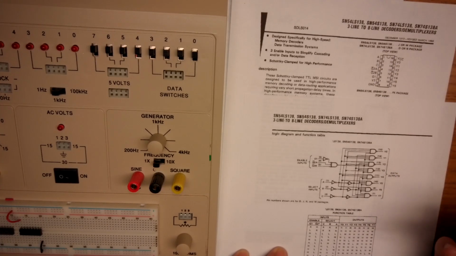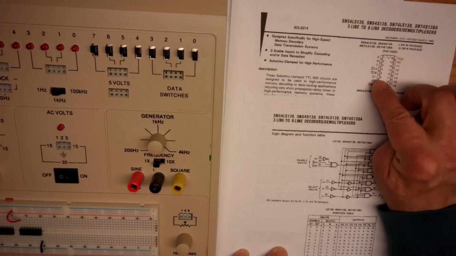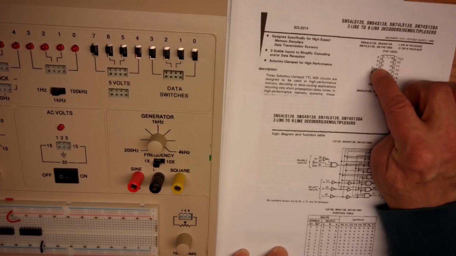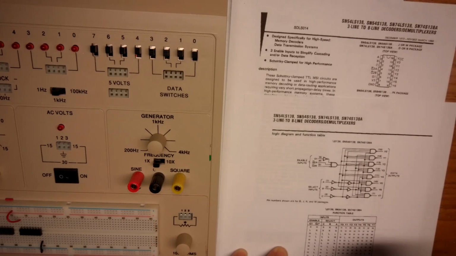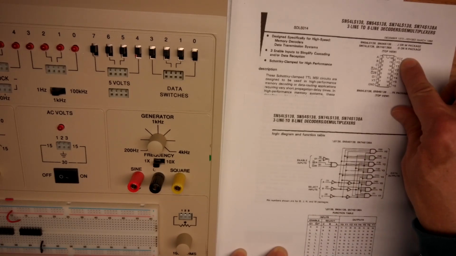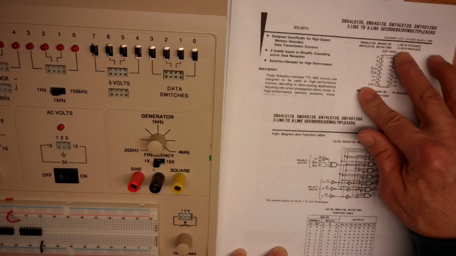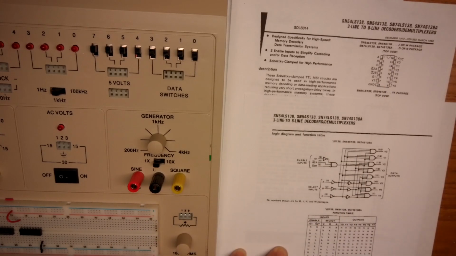That's great. However, I do look here, and there's a G1 and a G2A and a G2B. And those are all some sort of enables. I know that from experience. You probably don't know what they are when you first look at them. So I need to look on the truth table on the next page to figure out where to put those. Okay, VCC and ground I didn't mention. In fact, on my board, I've already hooked those powers up.